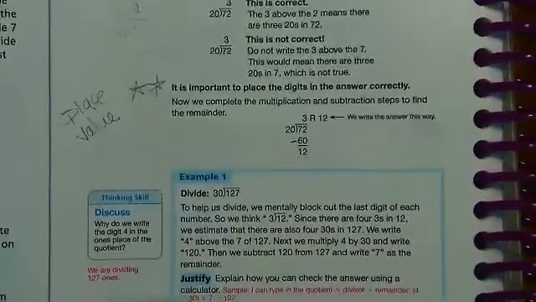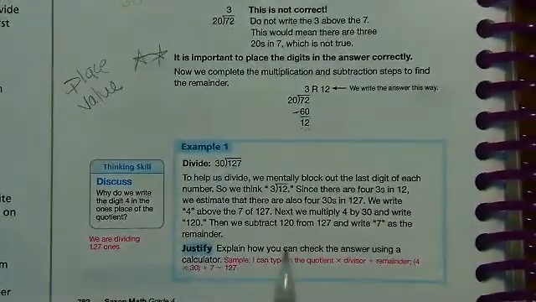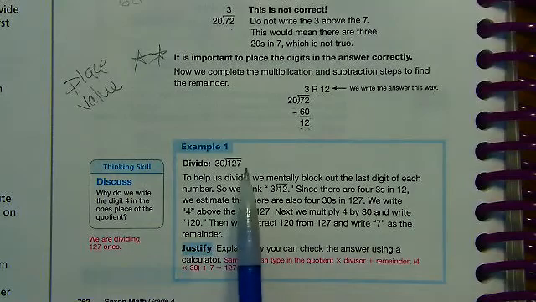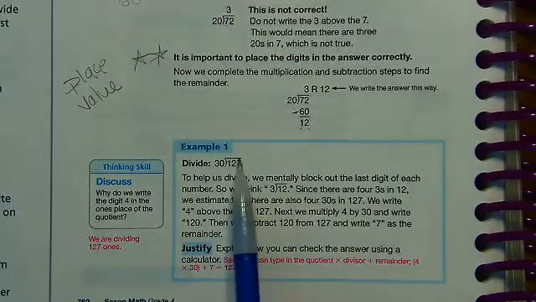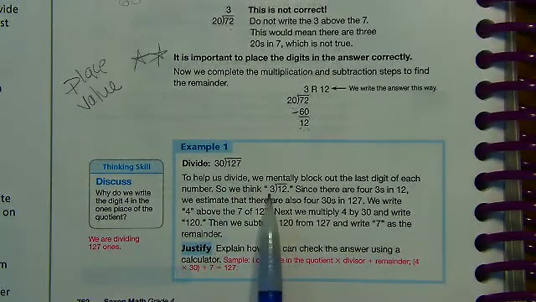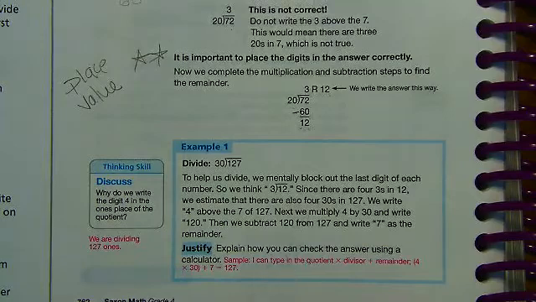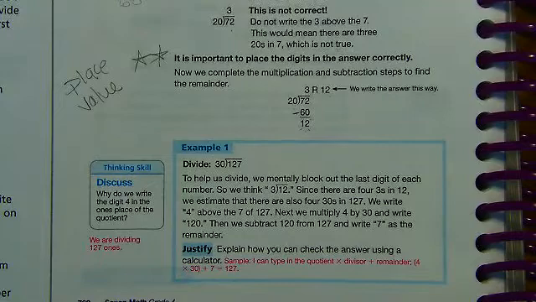So here's an example. To help us divide, we mentally block out the last digit of each number. So instead of doing 127 divided by 30, we're thinking, crossing this out, we're looking at 12 here, and we're looking at 3. So we're saying 12 divided by 3. So I know that answer. I know that 3 times 4 is 12. So I'm thinking, okay, there's probably got to be about 4 30s in 127.